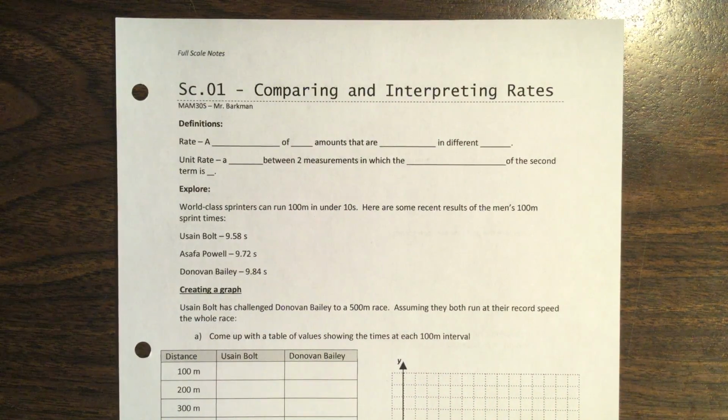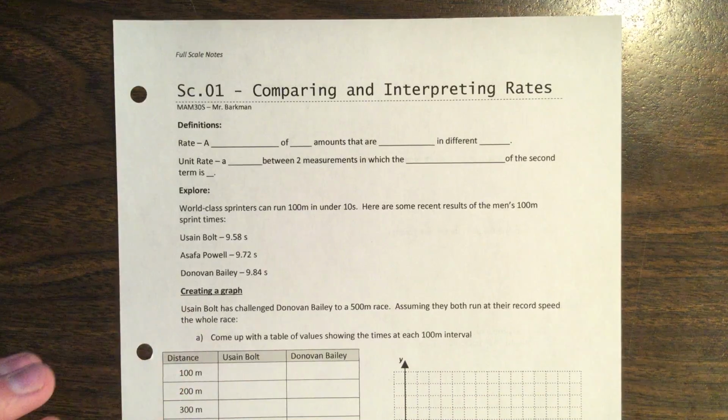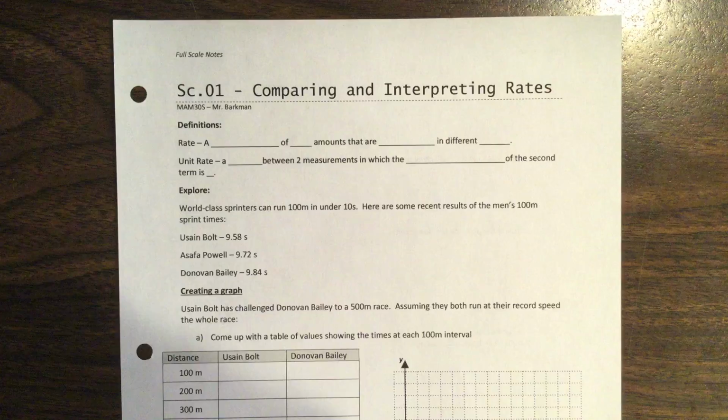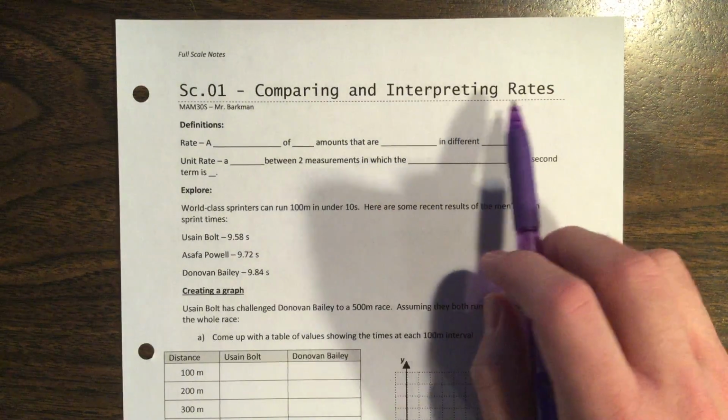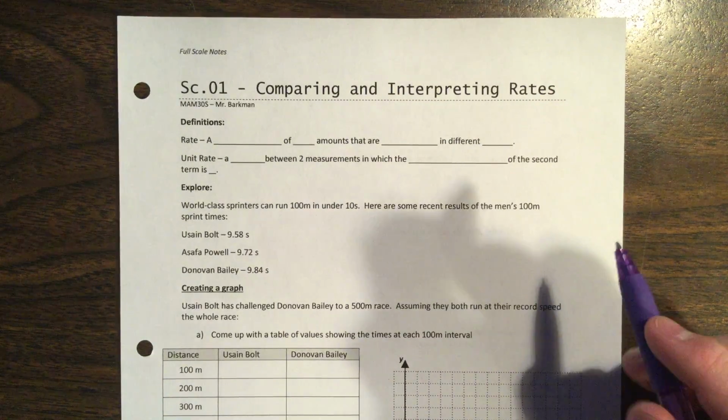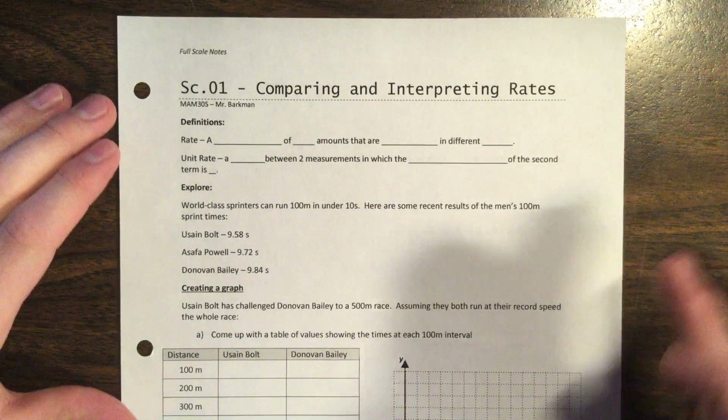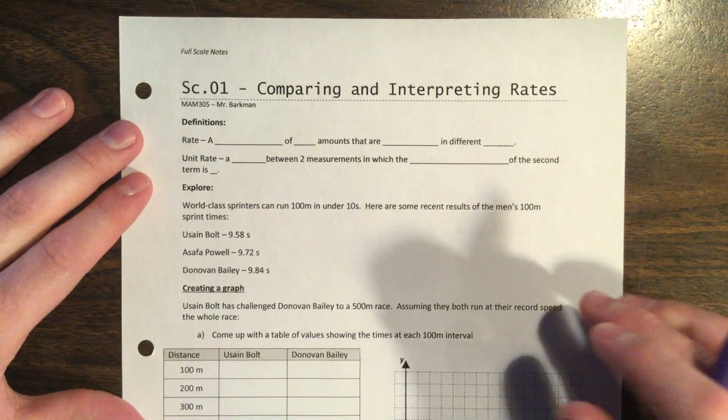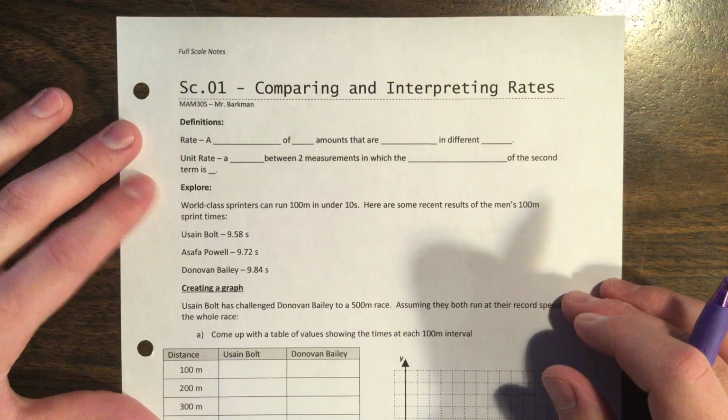And we're going to take a look at a few different lessons on that. The first one we're going to take a look at is comparing rates and scale. So this is SC.01. We're going to be comparing and interpreting rates. Today we're just going to be taking a look at rates, what they are, and how we can use them.